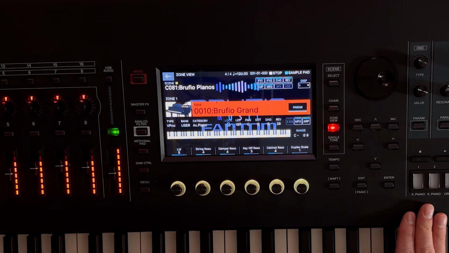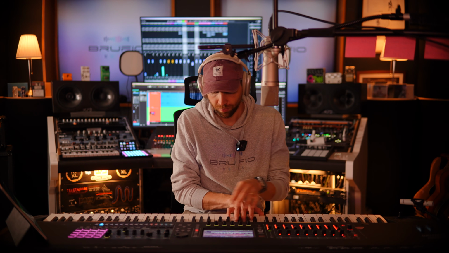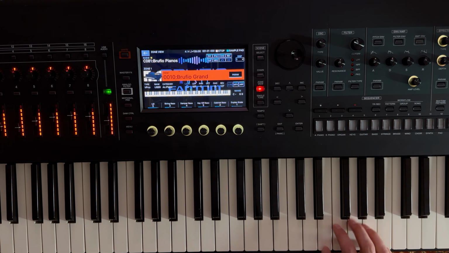Okay, so we start with the grand piano. I have the Fantom EX update, so that's why I have the Brufio Grand here, or the German Grand, with a little bit of stuff that I added, shimmer reverbs and stuff like that, but you can also use just a normal piano. So, piano is here. You can hear the shimmer reverb, amazing.